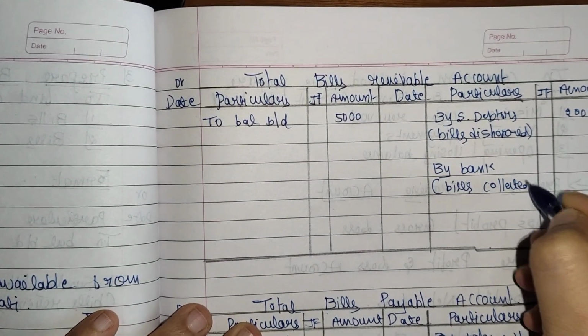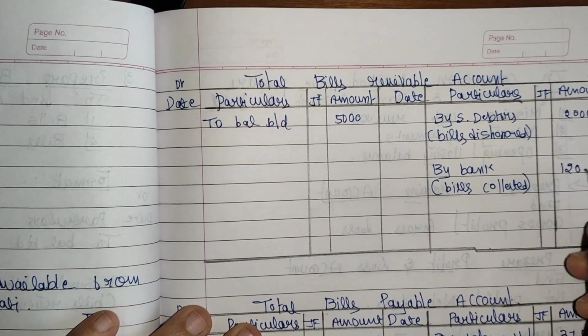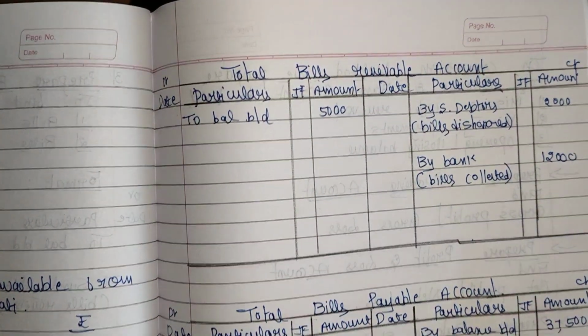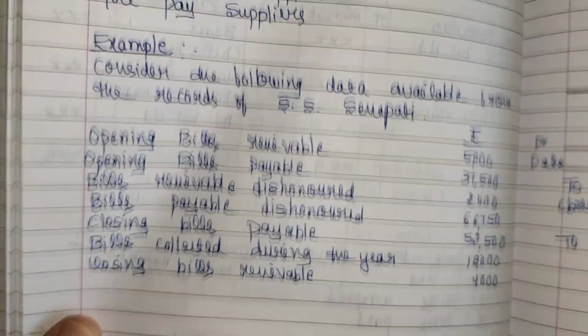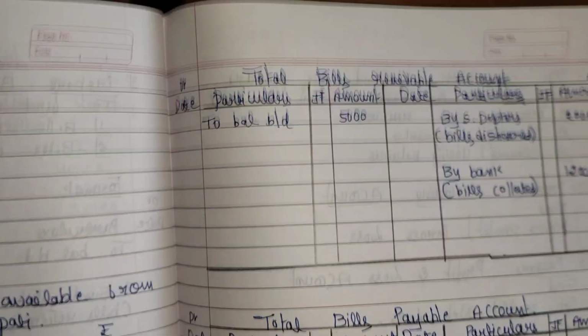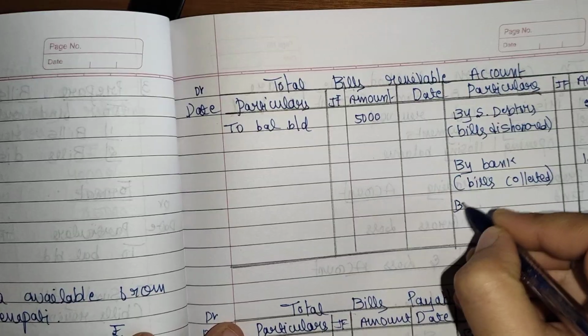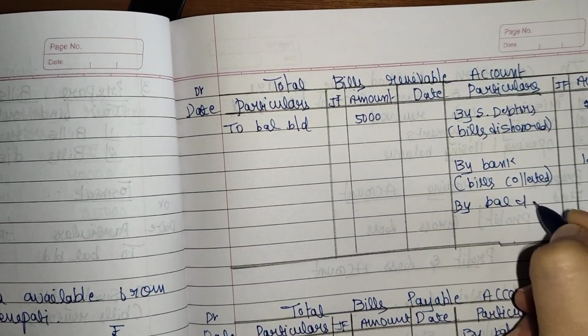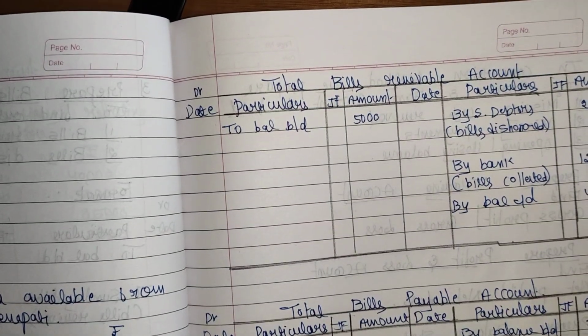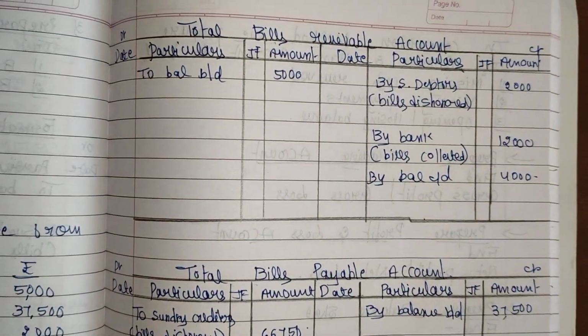How much? That is rupees 12,000. Now next one, closing bills receivable 4,000. So by balance carried on, how much? 4,000. By balance carried on 4,000.